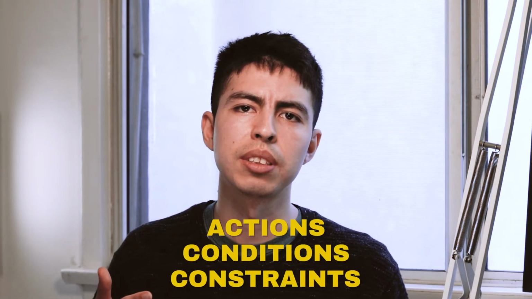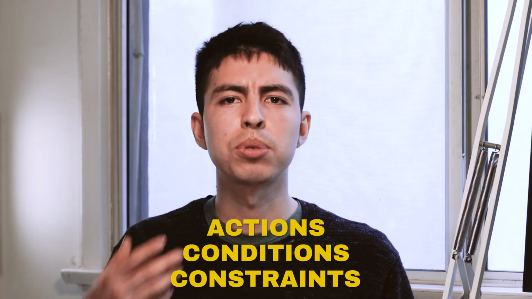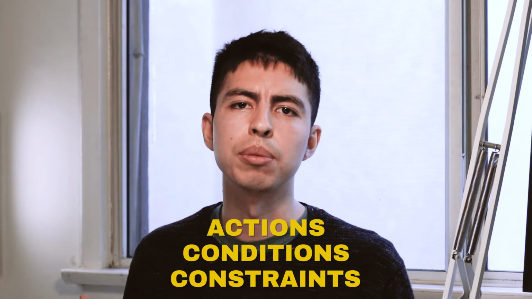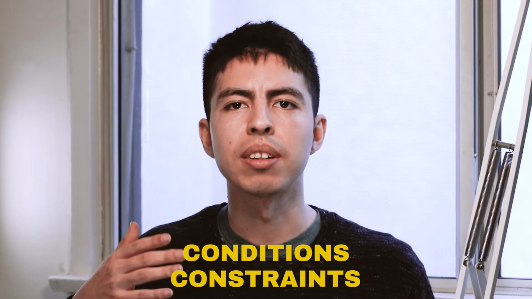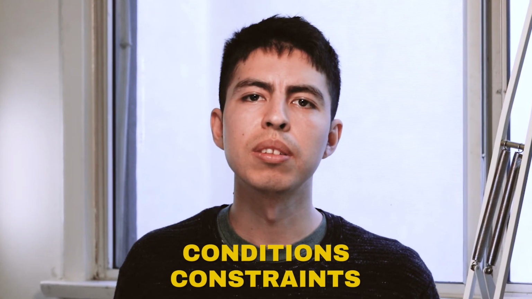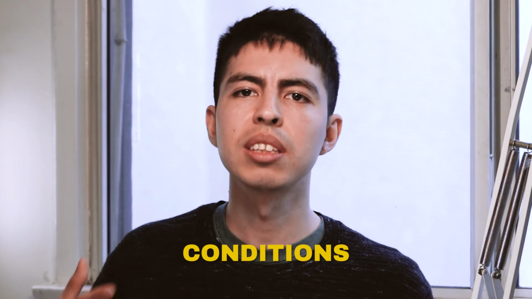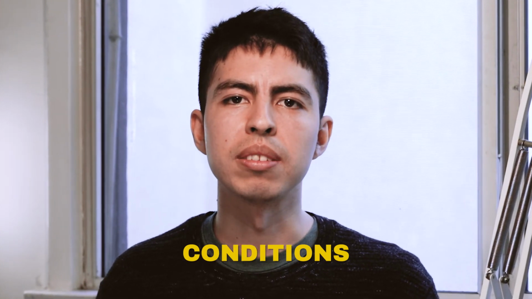So when we put these 3 things together, when we use actions, conditions, and constraints, we create an abstraction of the agency that we have in the real world. We know that we can do things, we know that there are constraints on what we can do, and then we can see how the things that we do affect the world around us. And so to make a game, we can take one of each of these things, and they create the system which allows us to play out that narrative in an abstract form.